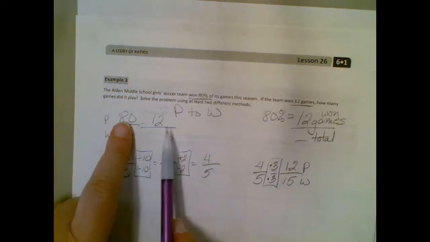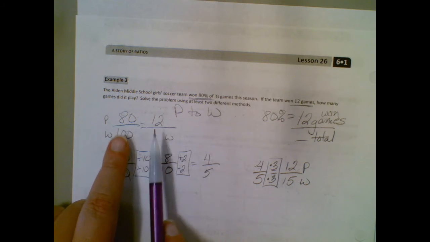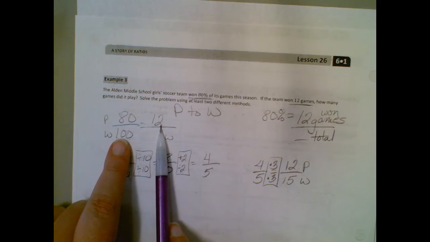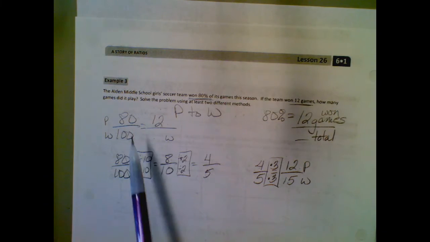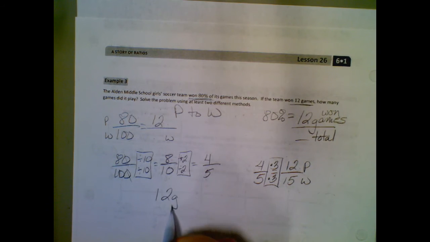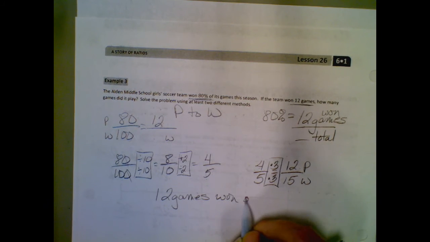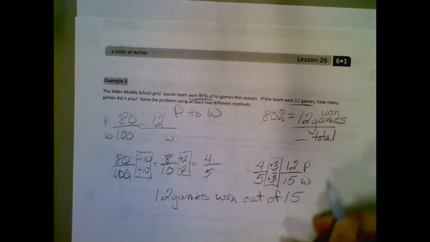This one I had to work a little bit harder because these didn't automatically show that they worked, but I could reduce my 80%. I knew games had to stay the same, but 80% could also be 8/10 or 4/5. 4/5 worked to figure out that there were 12 games won out of 15 total games.